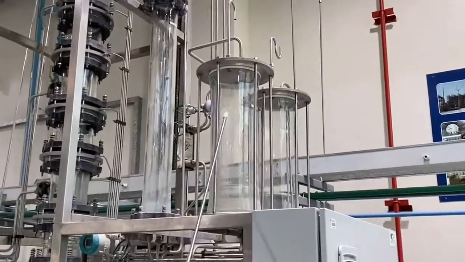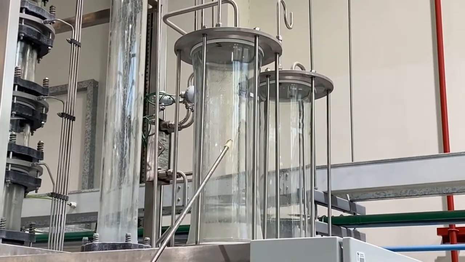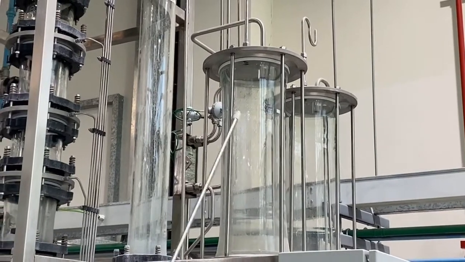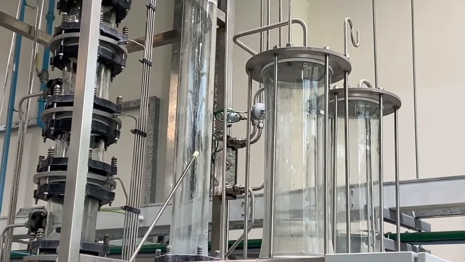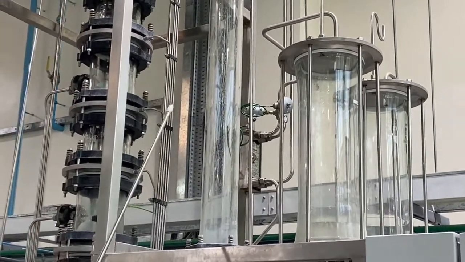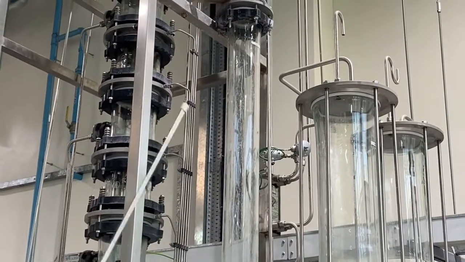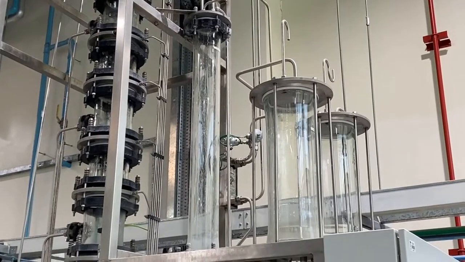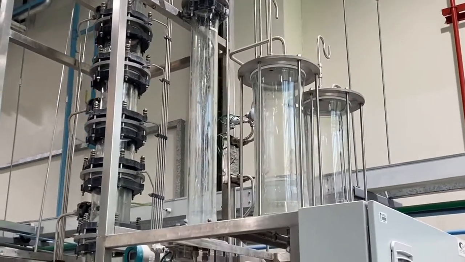See, this is the one. Here, the top product will be collected, and this one is the reflux accumulator. As I said before, a portion will be returned back to the column, and another portion will be taken as top product. What happens to the bottom product?